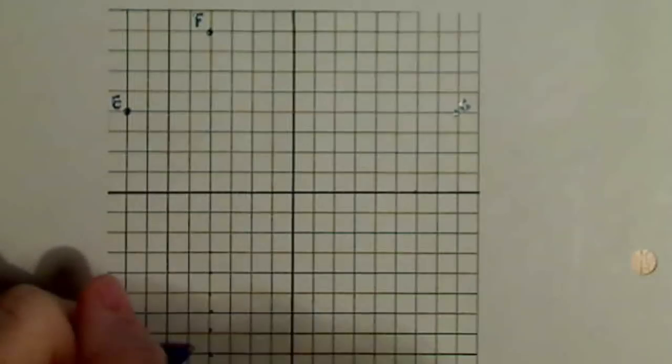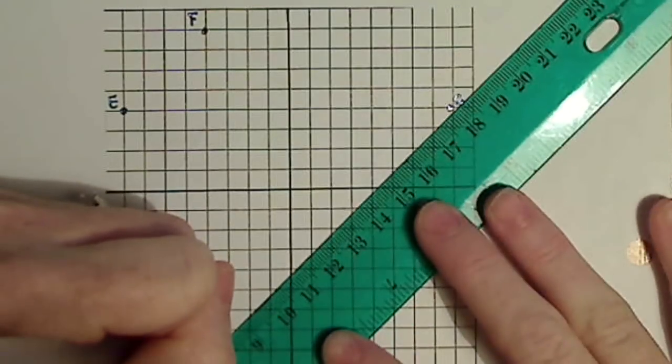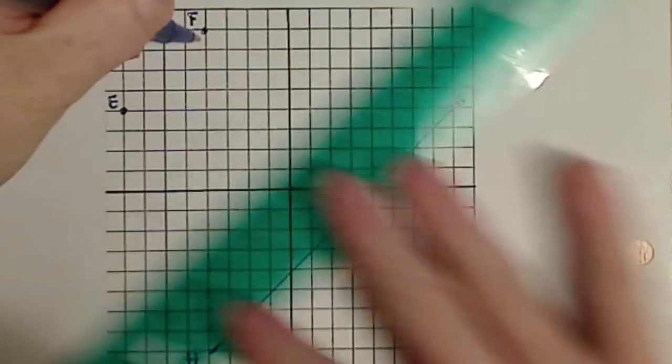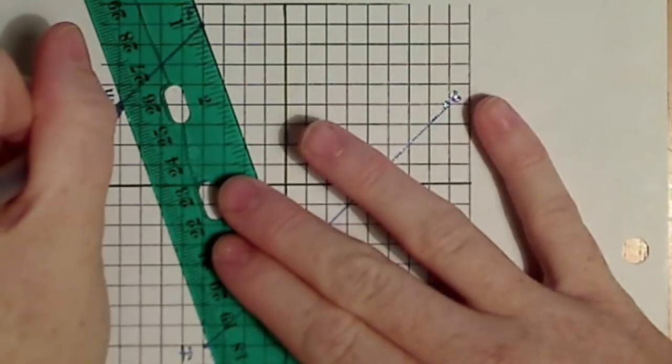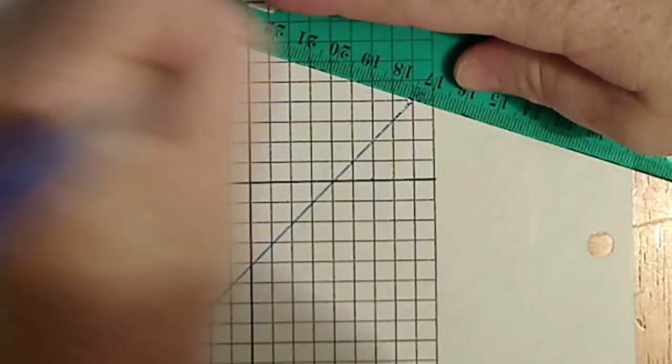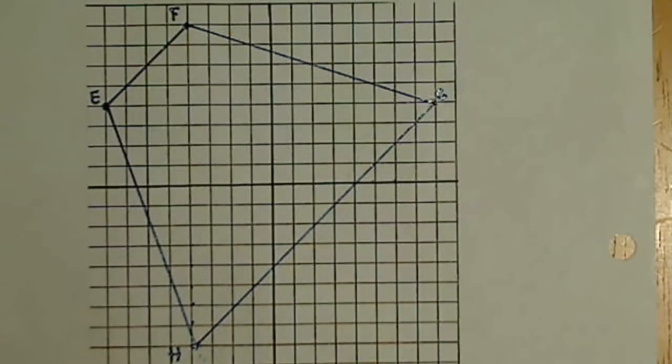Okay, use a ruler, please, to connect your points. And you should have a nice little slanted trapezoid here. Okay, there's my trapezoid.